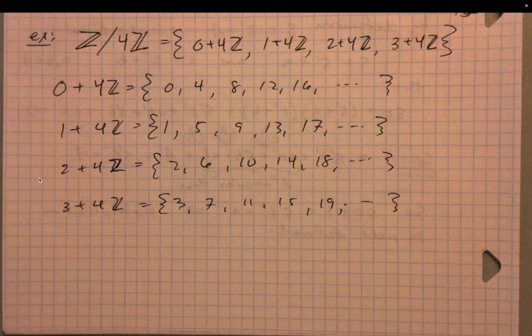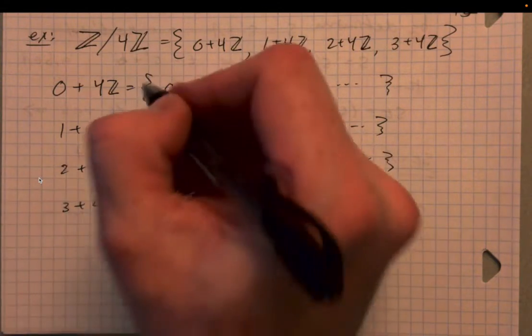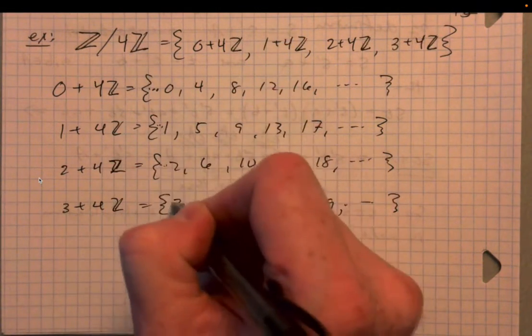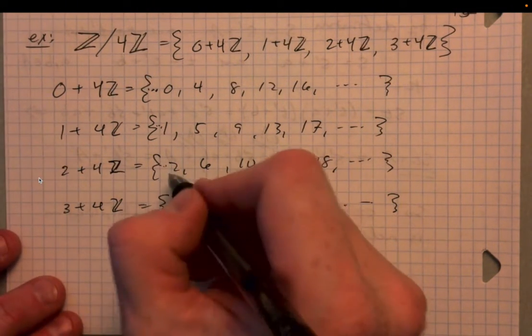All right, so that's obviously everybody. And again, I'm just looking at the positive side. This would also extend in the opposite direction as well, so I should put these dots here. So you'd also have the negatives in there.